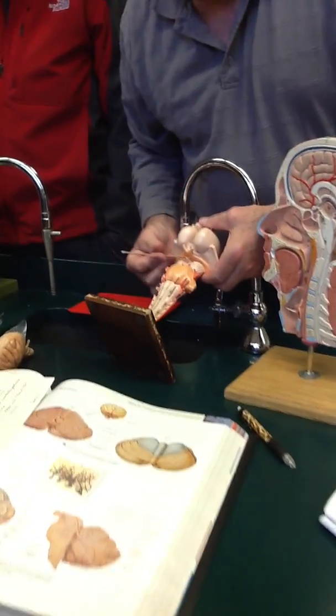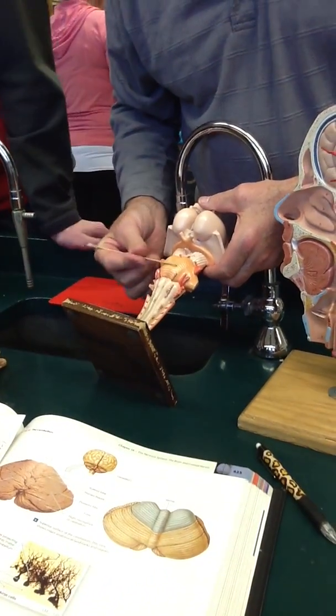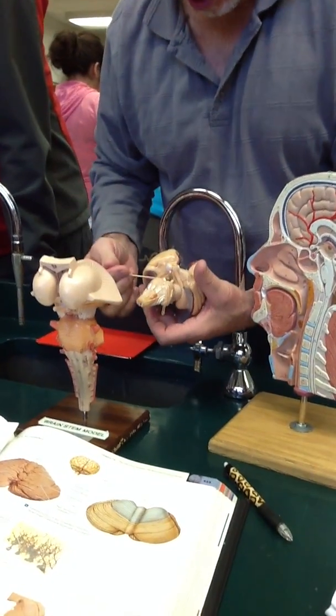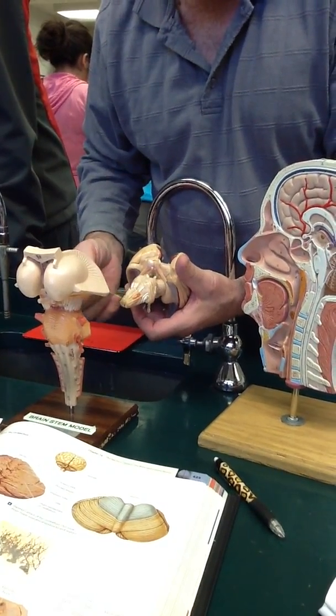No, I didn't know if there's any more. Midbrain, the transverse, pons, medulla. We don't need to know the transverse. Yeah, we don't. Midbrain, pons, medulla.